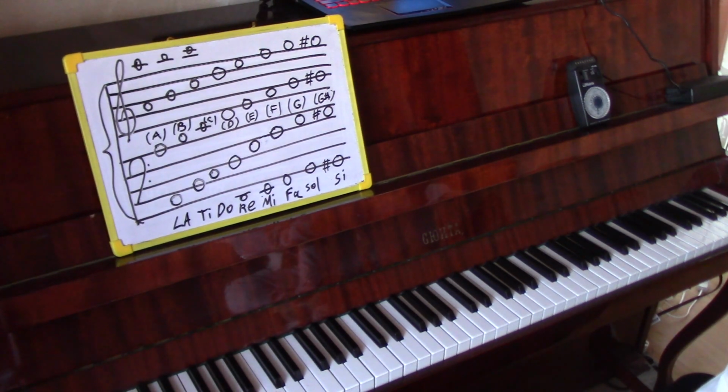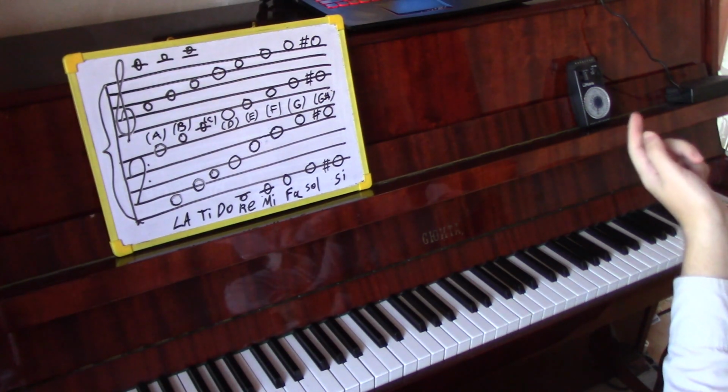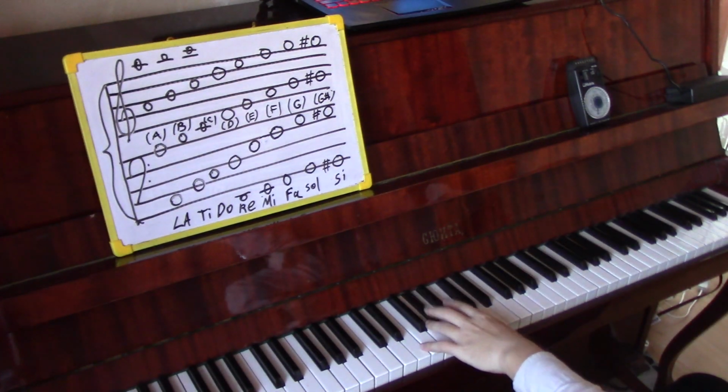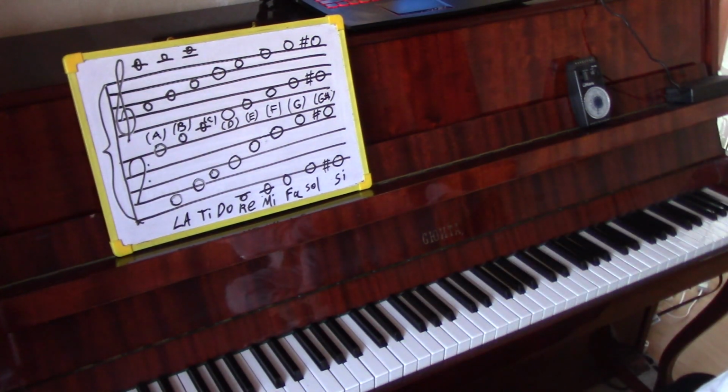Fa, Sol, Do, Do, Sol, perfect fourth. But you have Si, Do, Do, Si. That sounds like a major third, but it's actually a diminished fourth. And we're back to La. So let's do the fifths now.